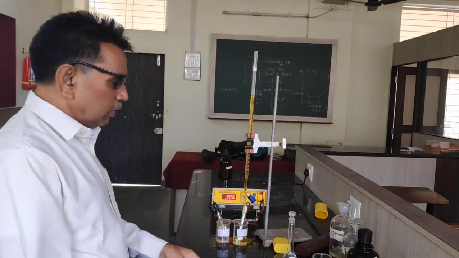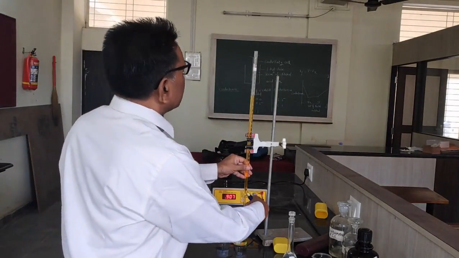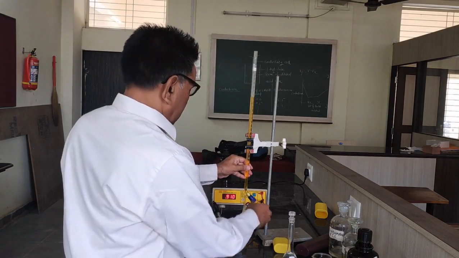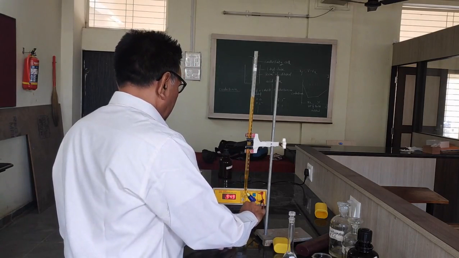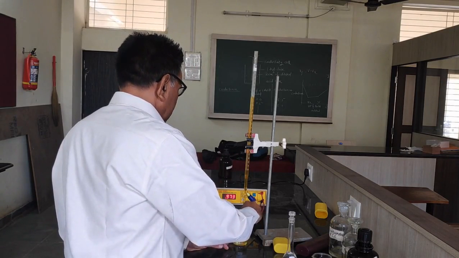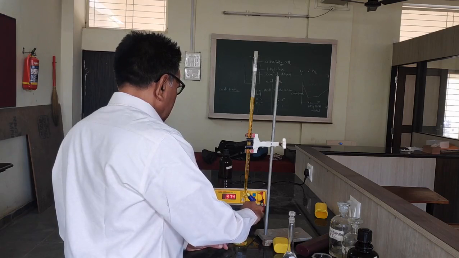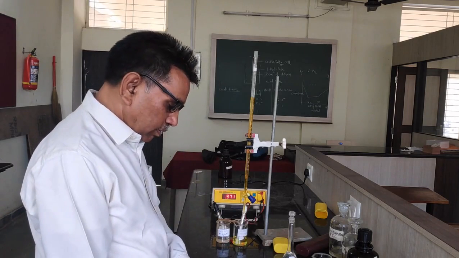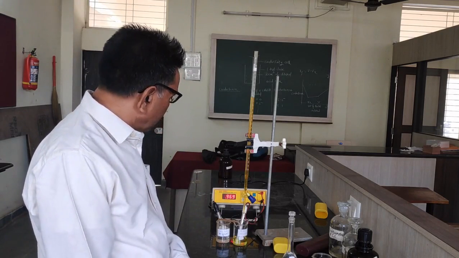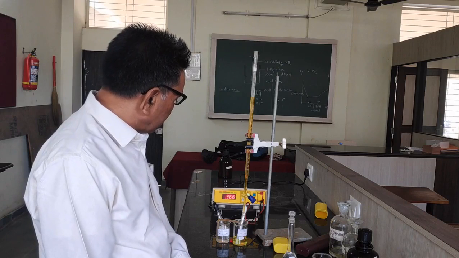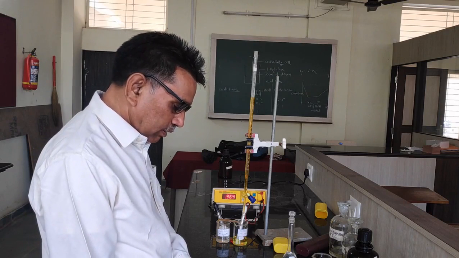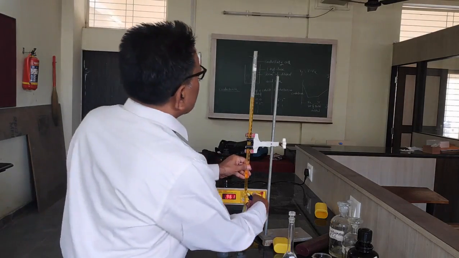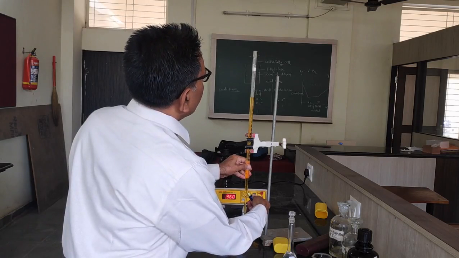Now let us continue the addition of cerric ammonium sulphate. After that also I will shake the solution. The instrument shows the reading for 6.0 volume, it is 0.966 volt. Let us add 0.5 once again.